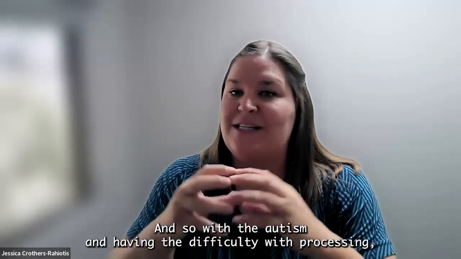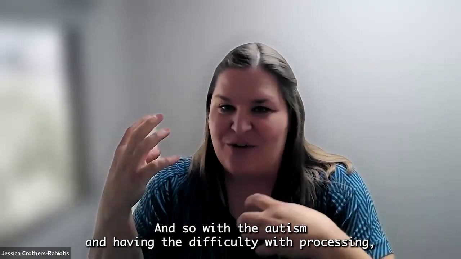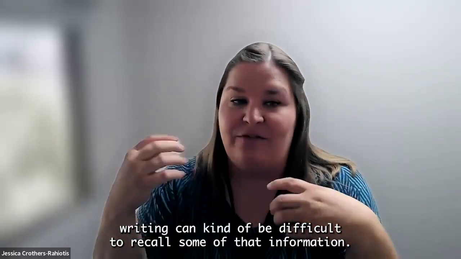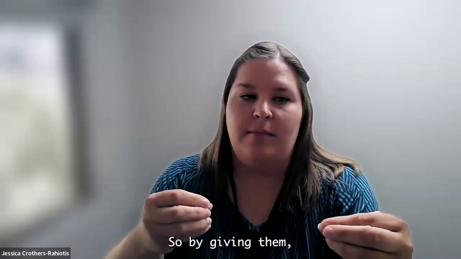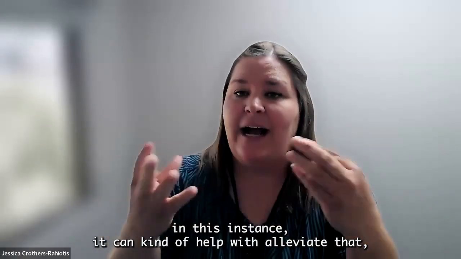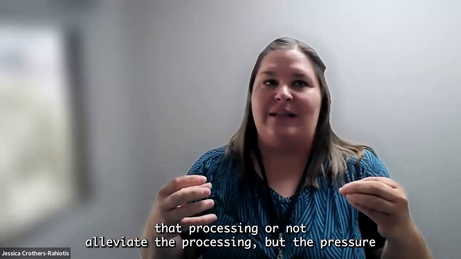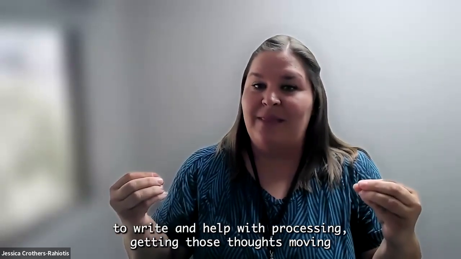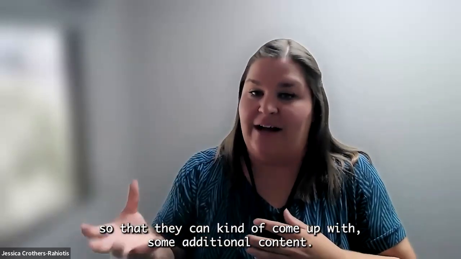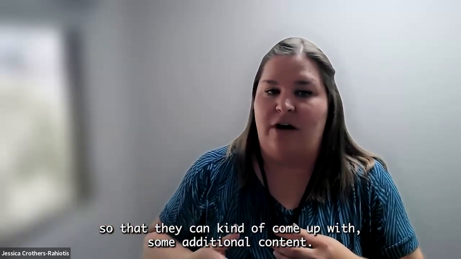And so with the autism and having the difficulty with processing, writing can be difficult to recall some of that information. So by giving them sentence frames in this instance, it can help alleviate, or not alleviate the processing, but the pressure to write, and help with processing, getting those thoughts moving so that they can come up with some additional content.